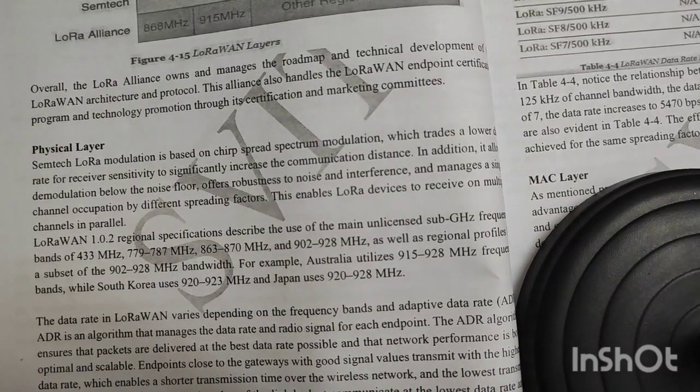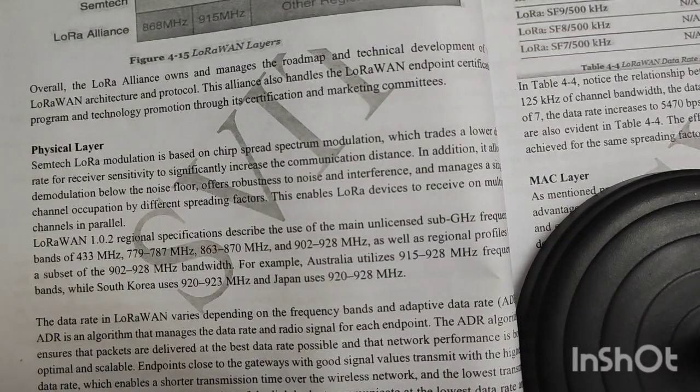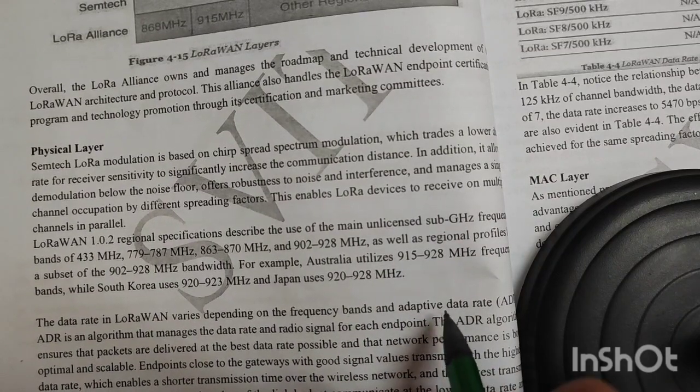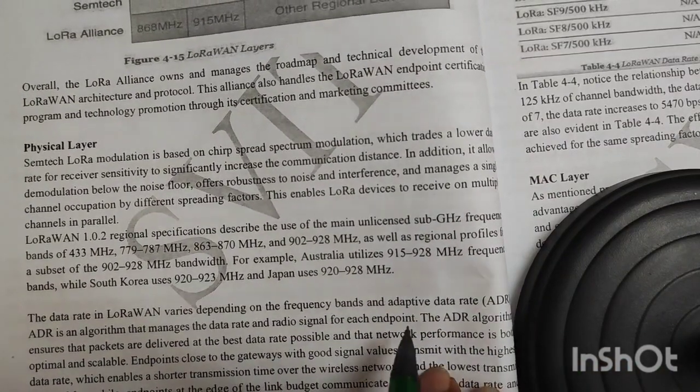In your physical layer, you have a variety of LoRa Alliance frequencies with which you can connect in parallel. You have regional bandwidths which have been given to you. Here the data varies on the frequency band, and the adaptive data rate. Okay.